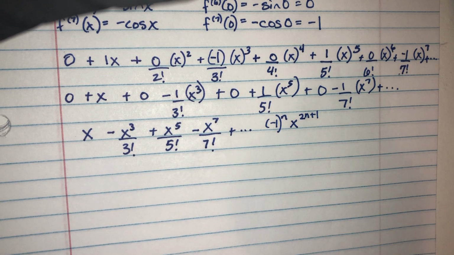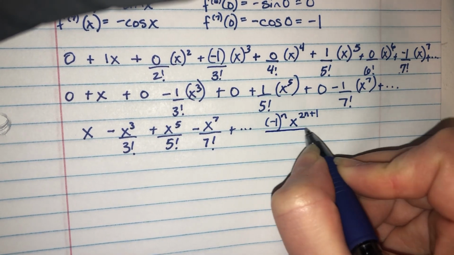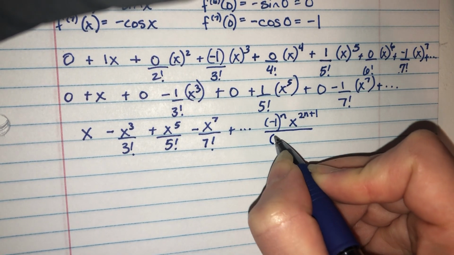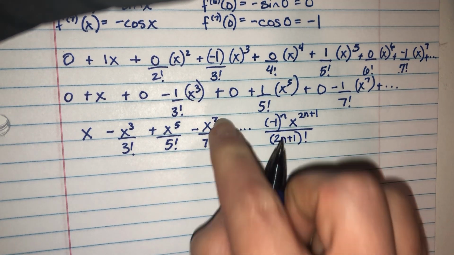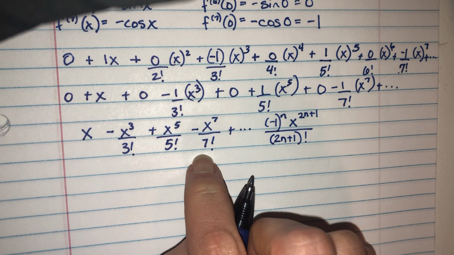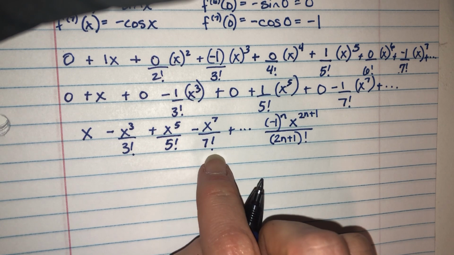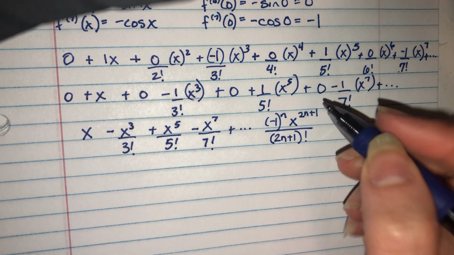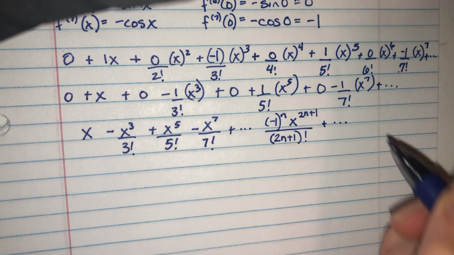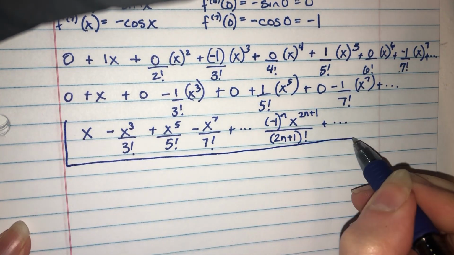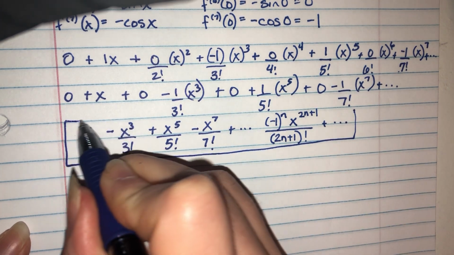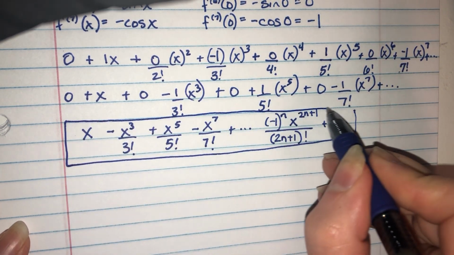I believe this is going to work. And the number that we divide by is 2n plus 1 factorial, because the power matches the number that the factorial is being applied to. So then we'll have plus dot dot dot. So here's my first 4 non-zero terms and the general term for the Maclaurin series, which represents the sine of x.